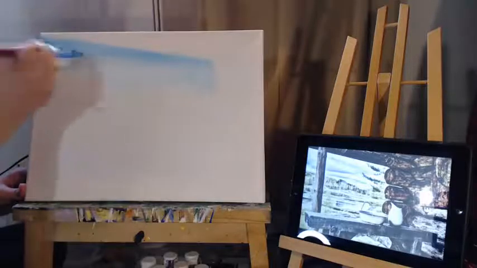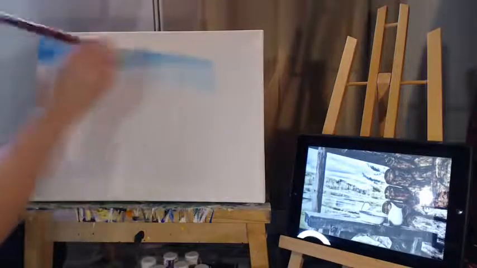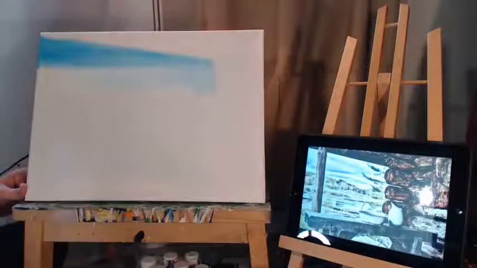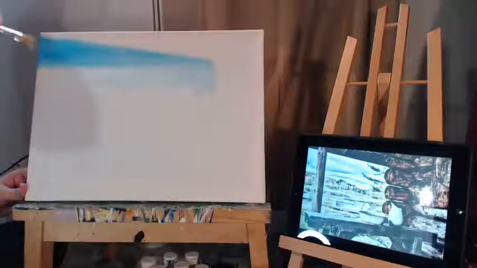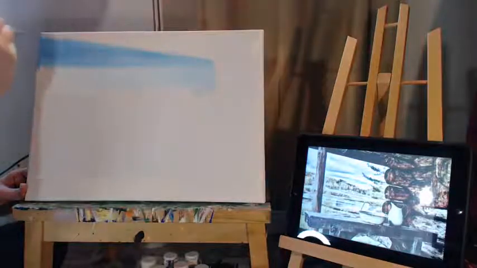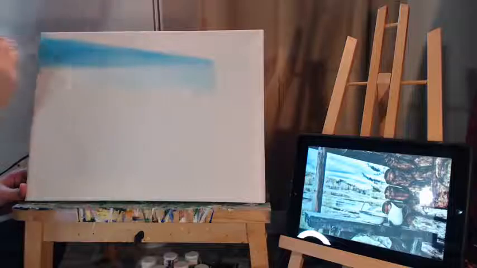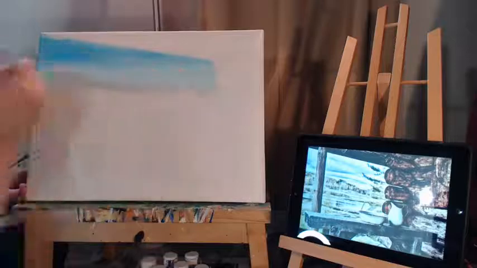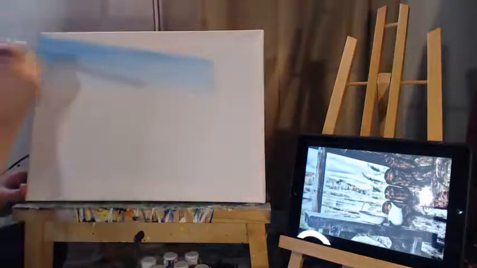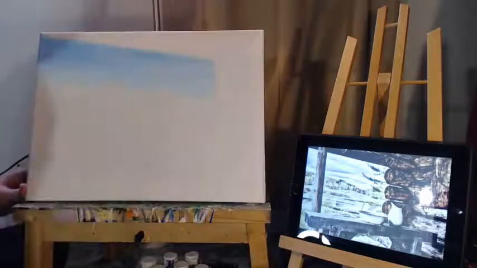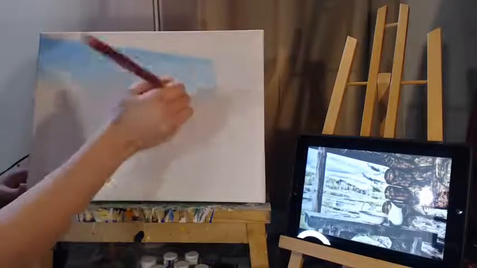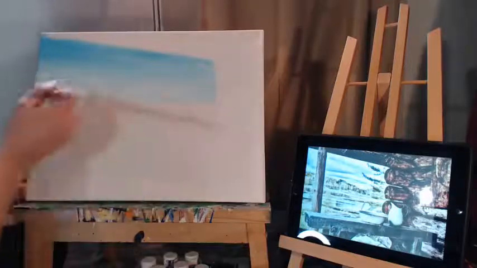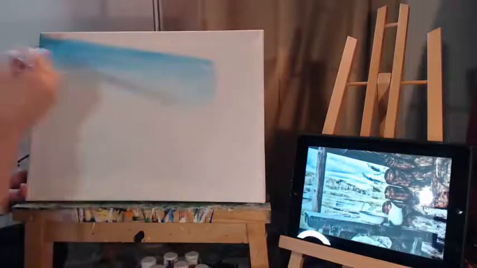I want to put a bit more blue here. So I want it to be a little darker on the top. You also want to get the sides of your canvas, if you have a canvas. Even if you have a canvas board, it's all good, but you want to make sure the sides, so it kind of feels like it's continuing. Let's get some more white. Okay, and more white. And then we have a nice blend happening.